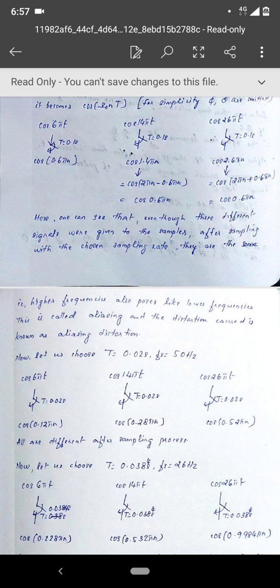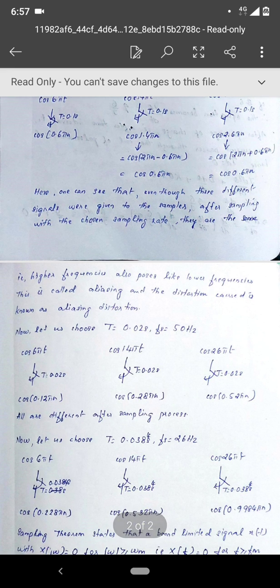You cannot distinguish one component of a signal from the other component. Everyone remains the same when you take this sampling rate or sampling interval. So this is called aliasing or aliasing error. The distortion is called aliasing distortion. One thing you can understand here is that the rate of sampling or the sampling interval has a say, so that should be wisely chosen.